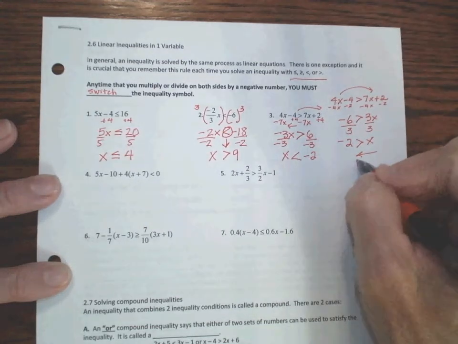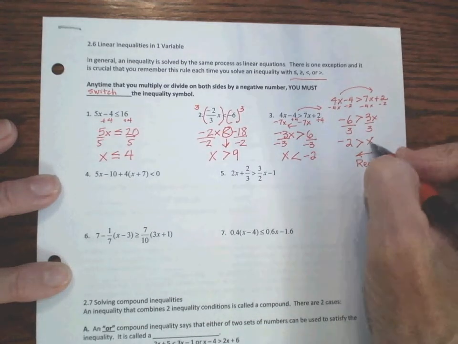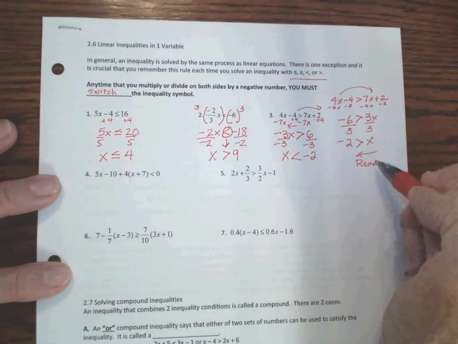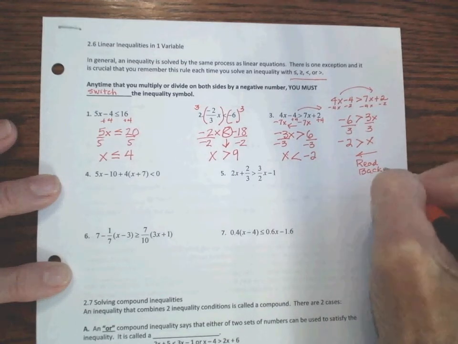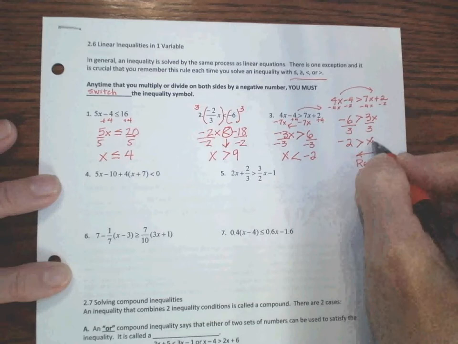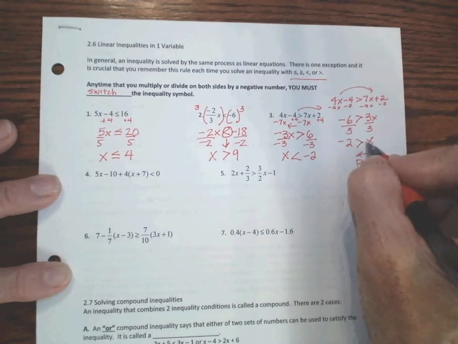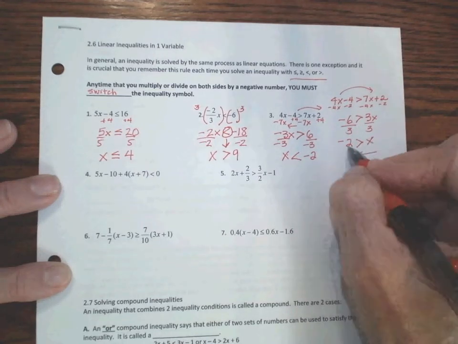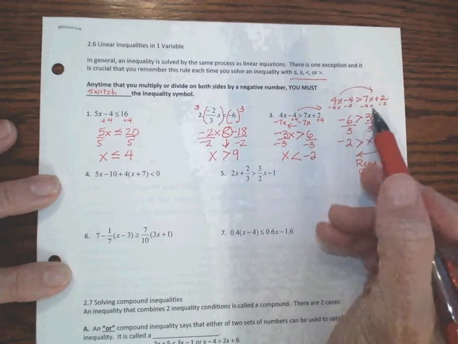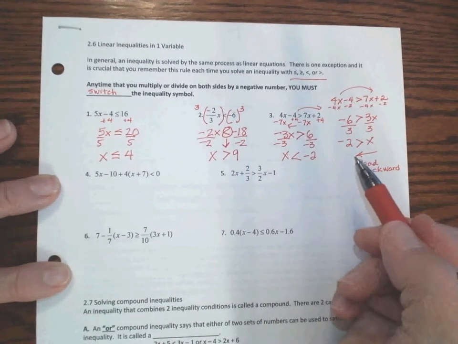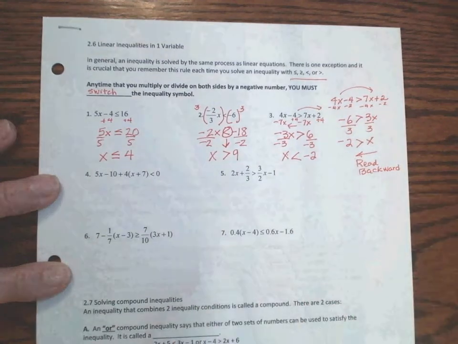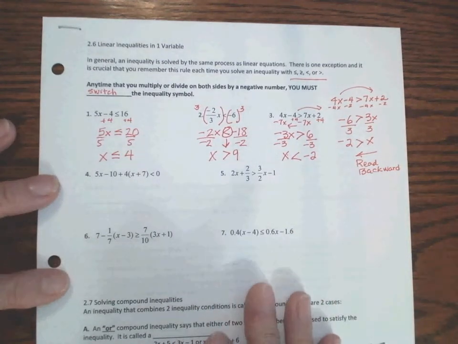So the symbol, when you rewrite it, read it backwards, and it will say x less than negative 2, because the small end is pointing to the x. Now, the way to avoid that is always make sure your variables end up on the left-hand side. You don't have to, but that avoids some problems that you might run into.